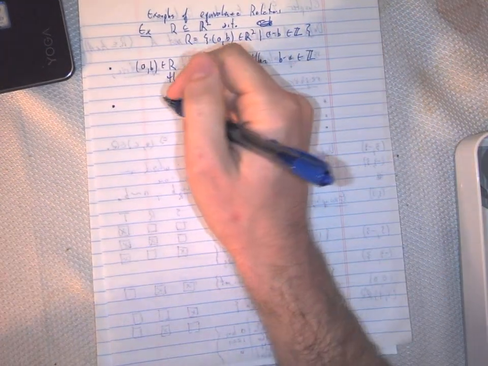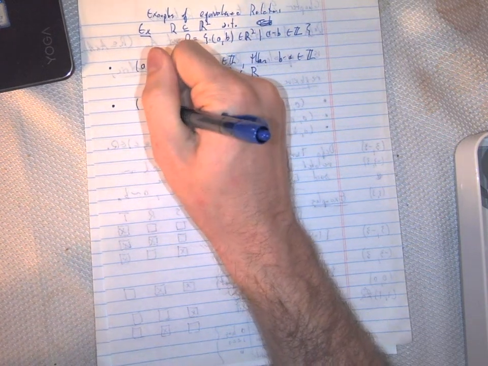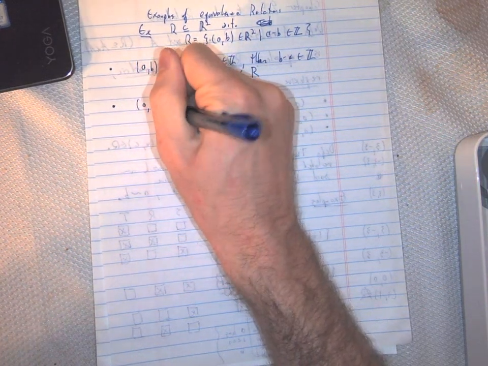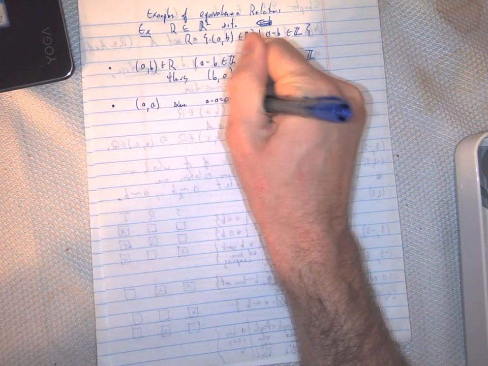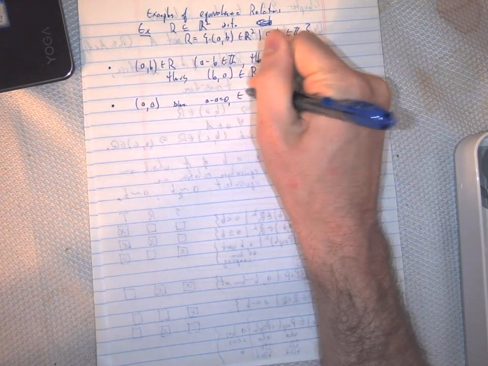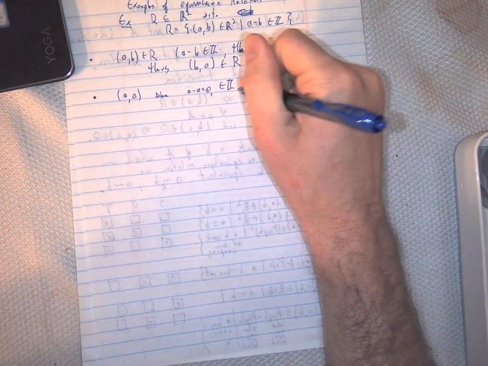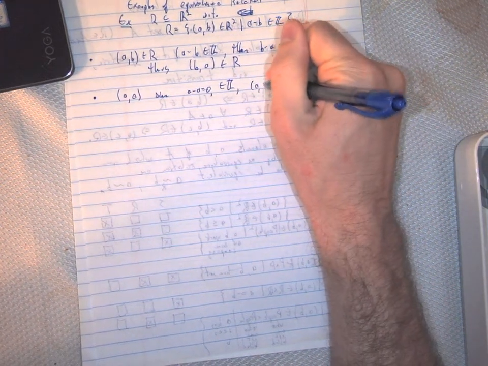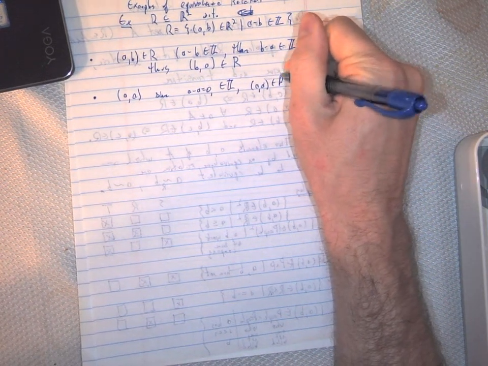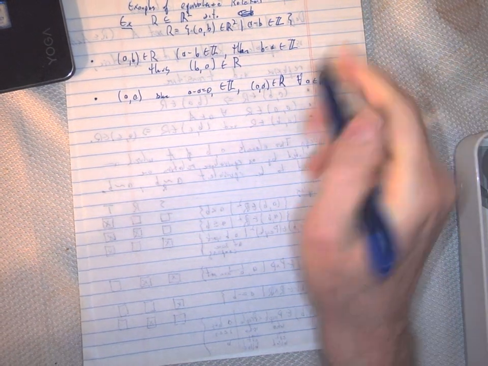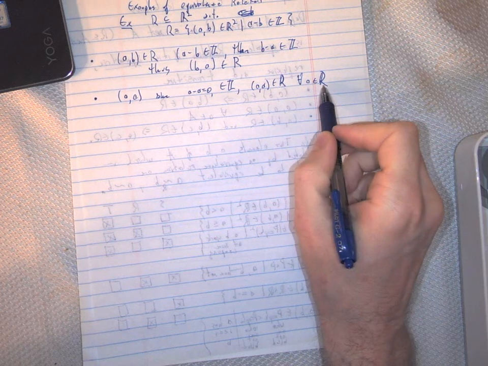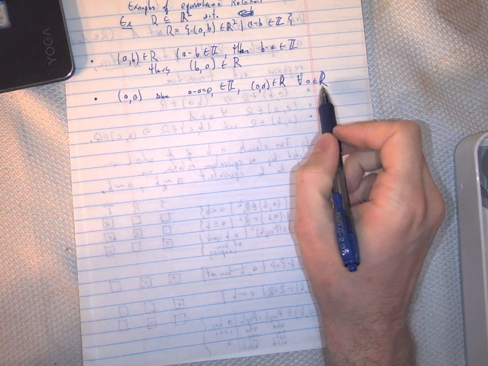Well, yes, because for any real number a, since a minus a is equal to 0, which is in Z, 0 is an integer, then (a, a) is in R for all a in R. Sorry, too many R's. This R is for the relation, this R is for the real numbers.